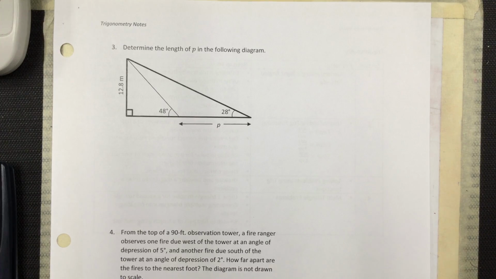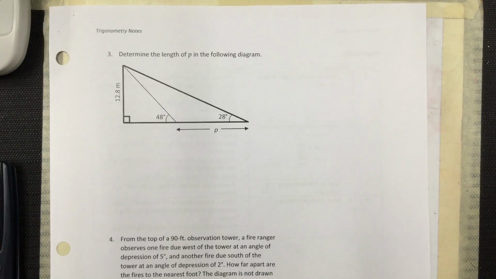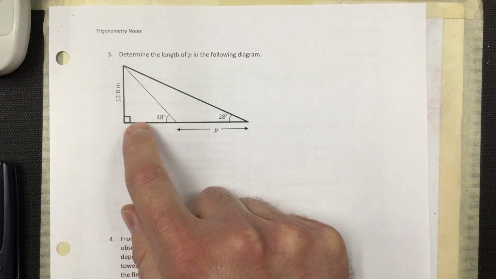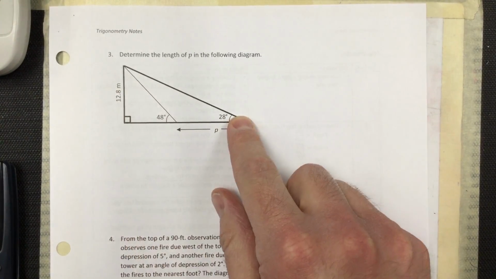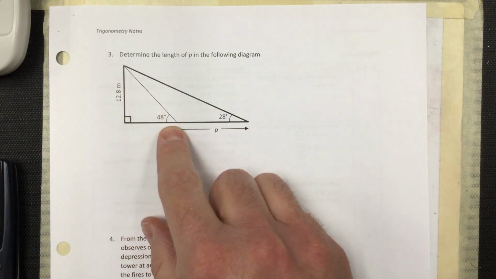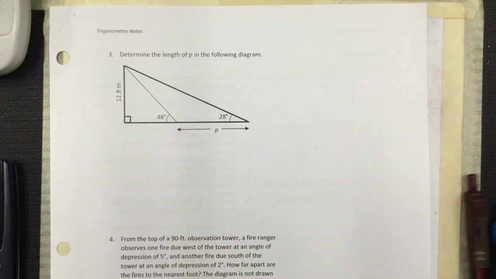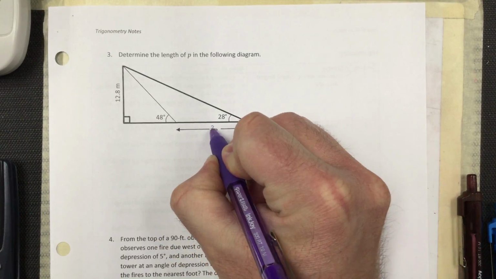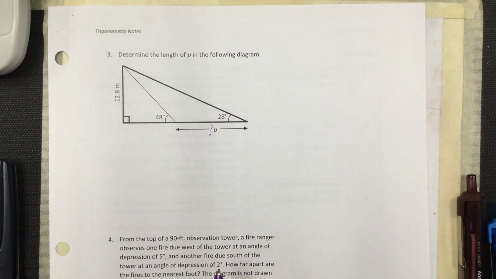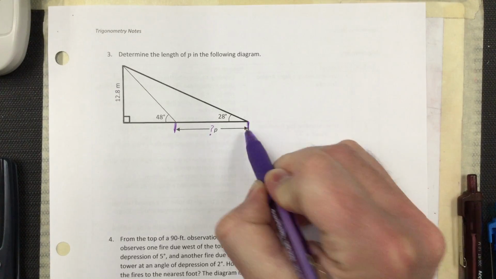All right, in example number 3 here, we have what looks like just one triangle, but there's actually a small triangle inside of the large triangle. So we have this large right angle triangle here, and then we have this smaller right angle triangle, which is inside of there. And we're being asked to find what is this length right here. We're going to put a little question mark there. So what is P? The distance from here to here.